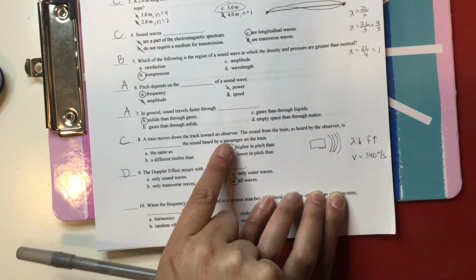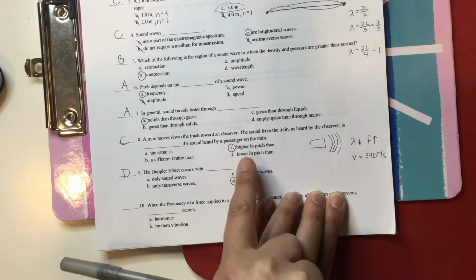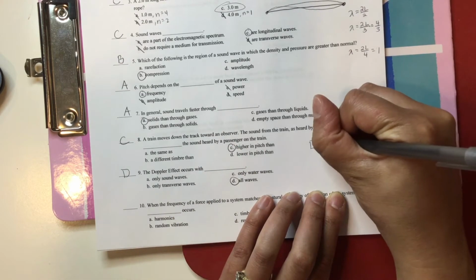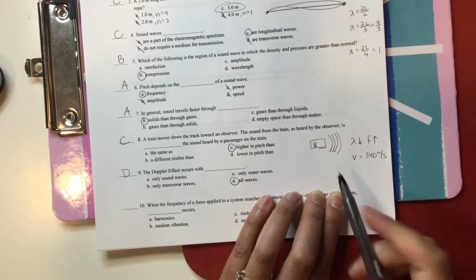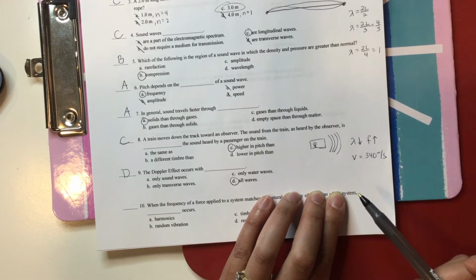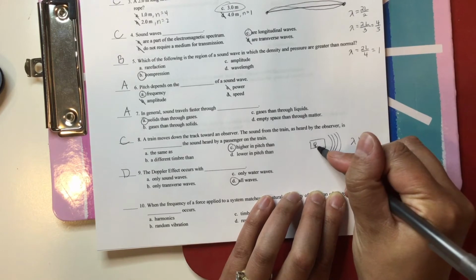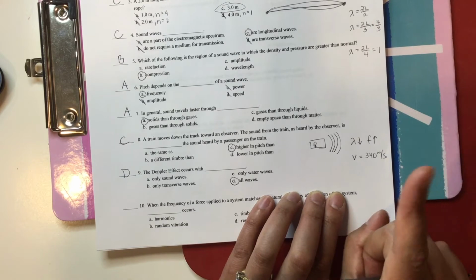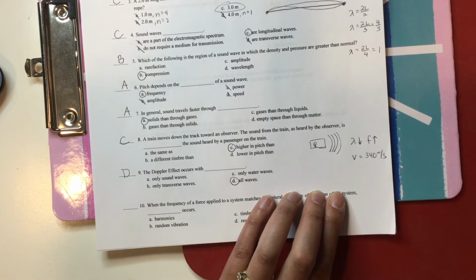The person who's the observer will hear a higher pitch or an increased frequency, whereas someone sitting on the train doesn't hear this. Those sound waves out in front of the train aren't traveling through the cabin in the same way. The person in the train has no relative motion, and no relative motion means no Doppler effect.